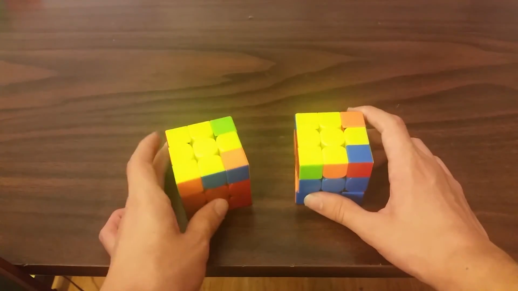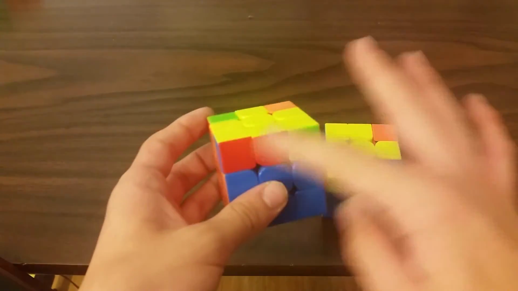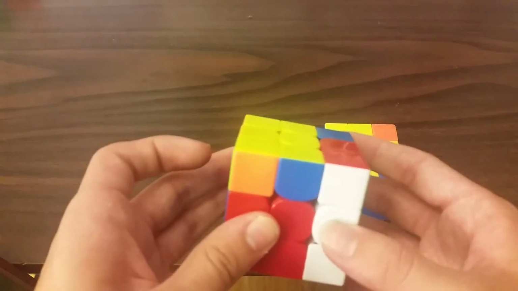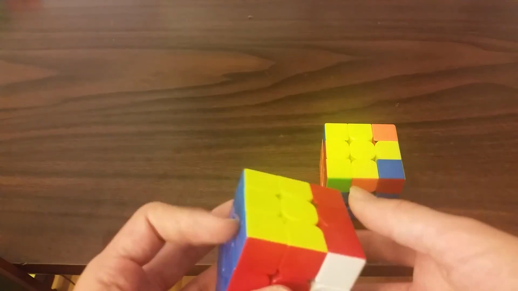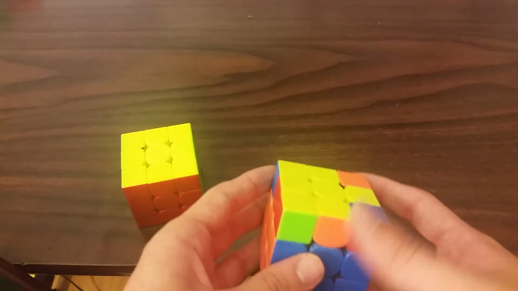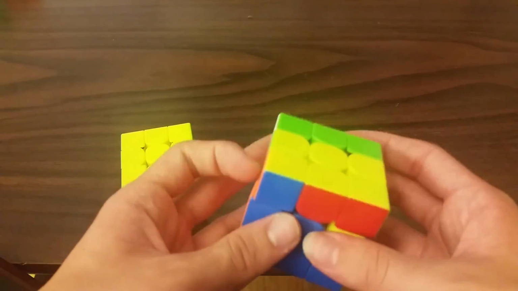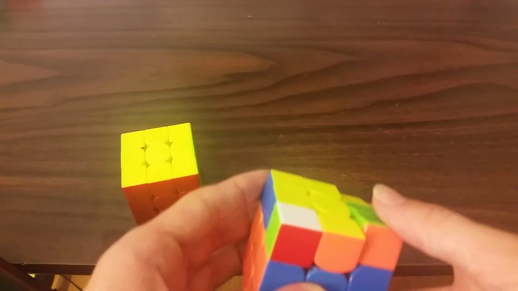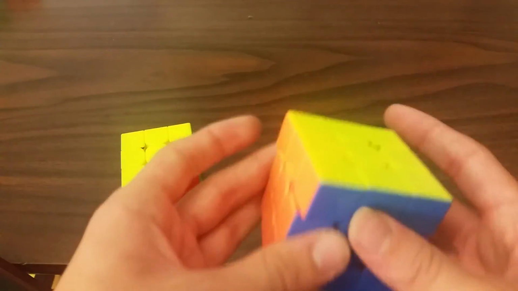So for these cases, when you have the bar on the left and it's this CP, you do R, U, L prime, U, R prime, U prime, L, U prime. And now just insert the pair. R, U, R prime, U, R, U prime, R prime. And for this case, when you have the bar on the right and it's this CP, you do R, U prime, L, U prime, R, U, L prime, U, and then just insert the pair. R prime, U prime, R, U, R prime, U, R.